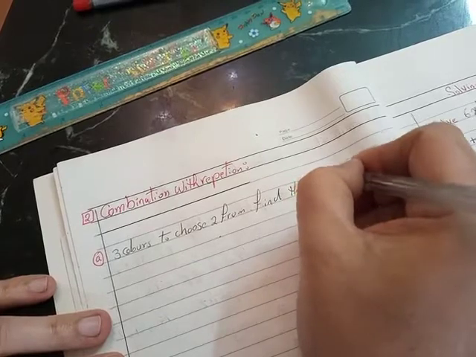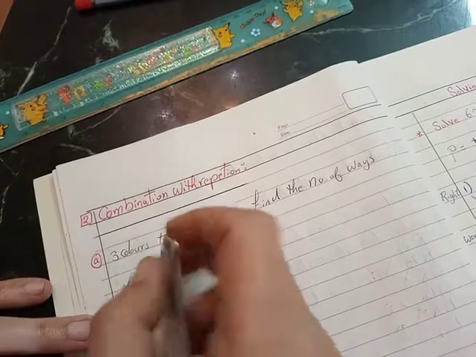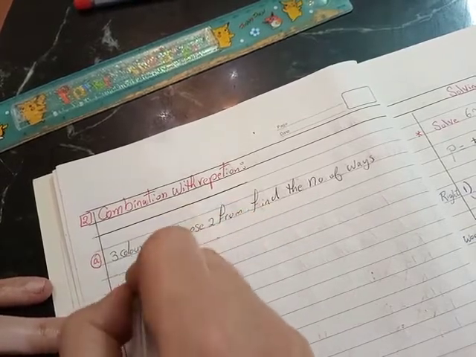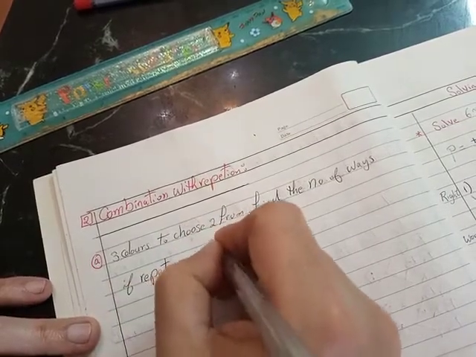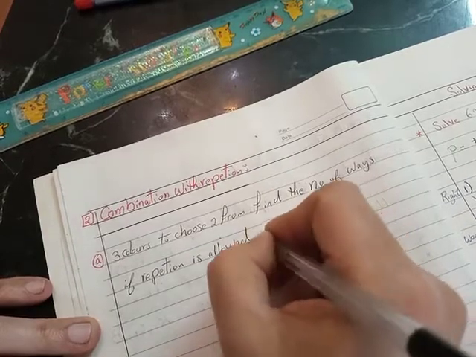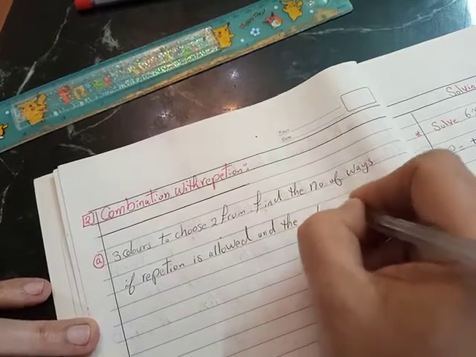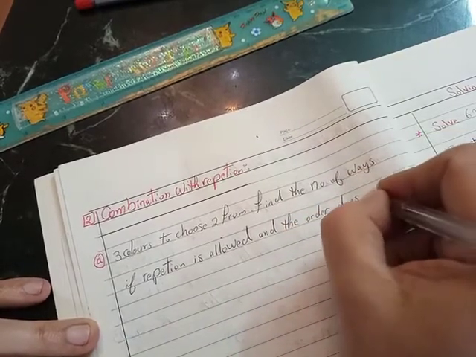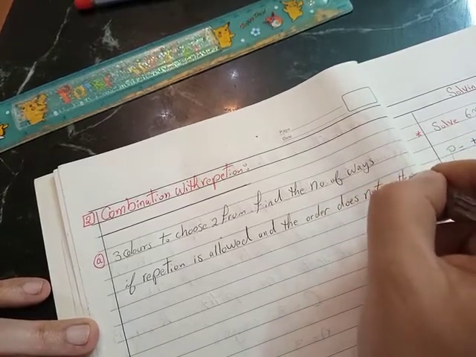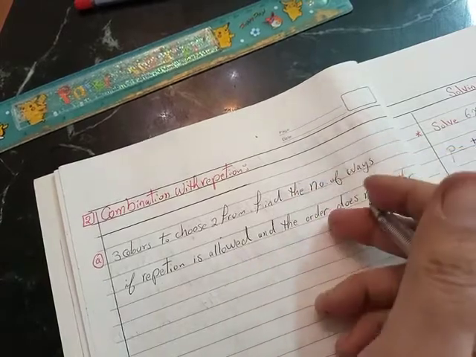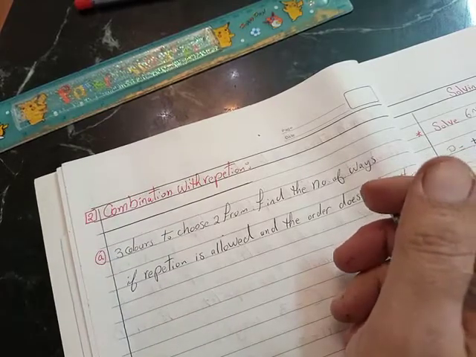Find the number of ways if repetition is allowed and the order doesn't matter. Doesn't matter means the order doesn't matter, it is combination, and the repetition is allowed, so it is combination with repetition.